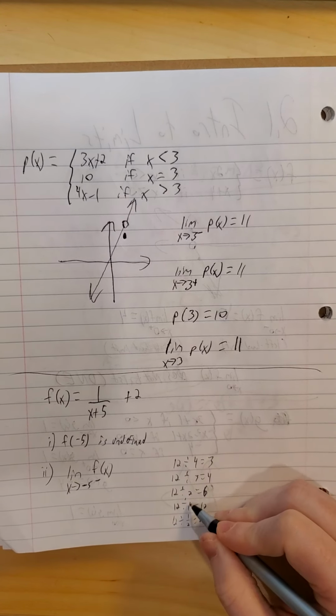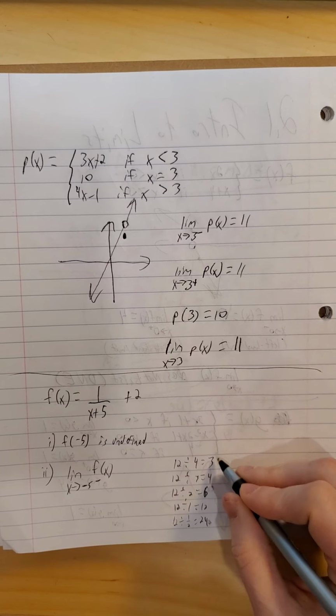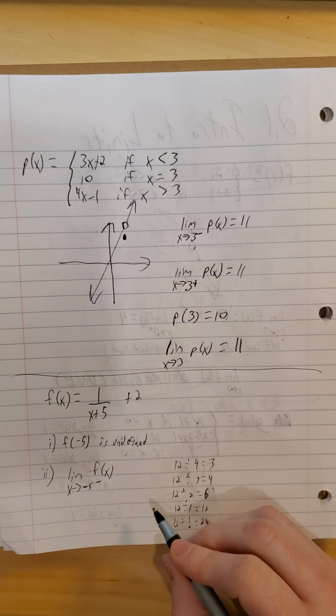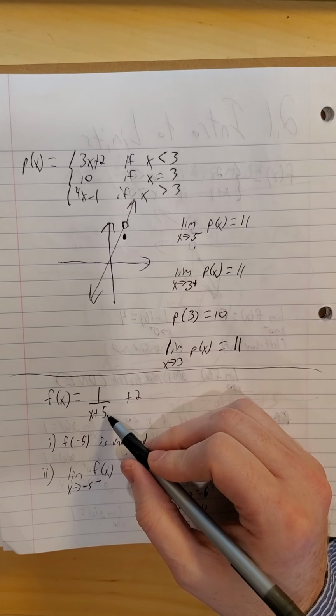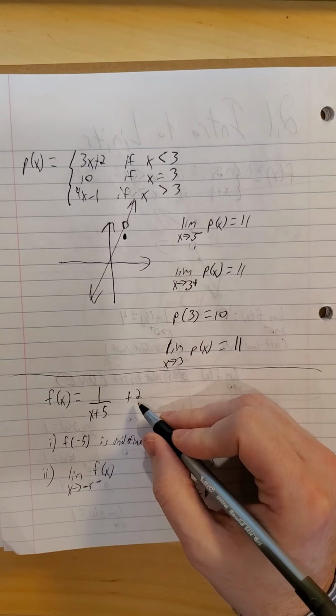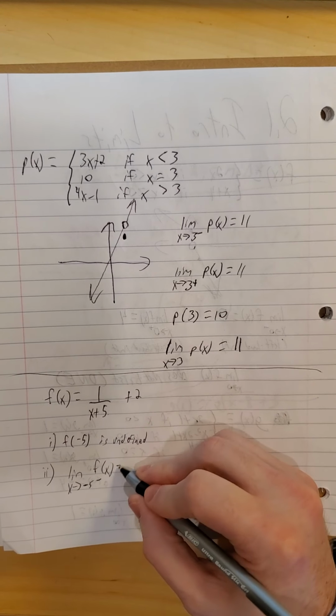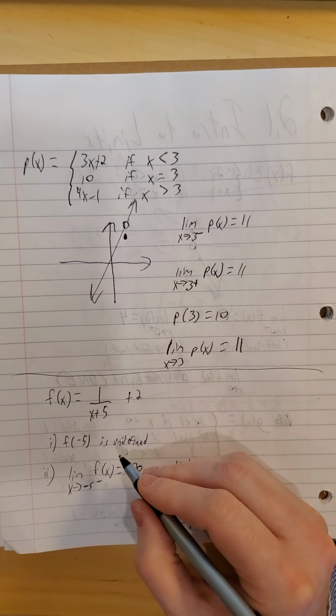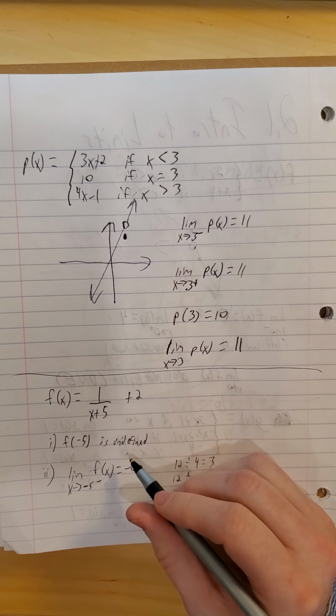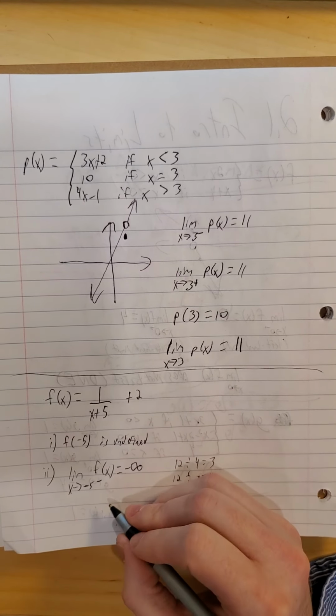As you divide by something with a smaller absolute value, your results get bigger and bigger. So this is having us approach negative infinity. Negative infinity plus 2 is still negative infinity. So we have a positive 1 divided by a very small negative number.